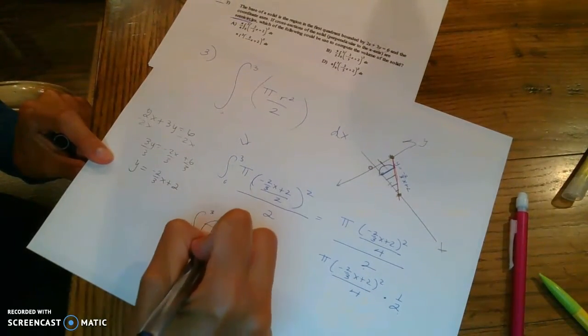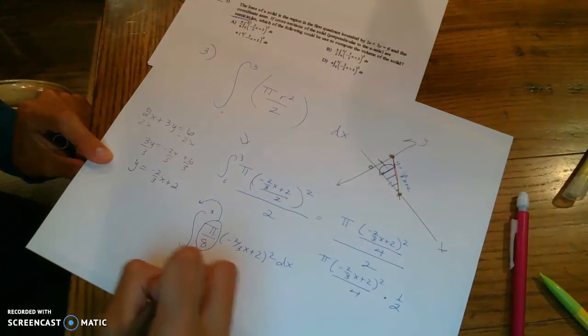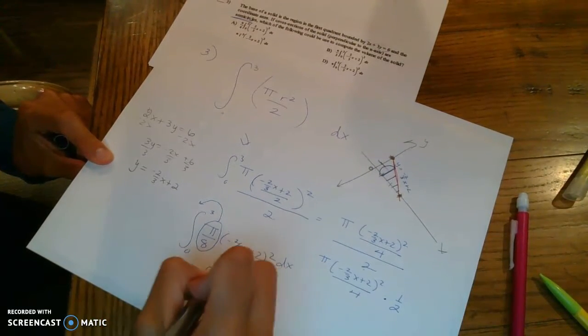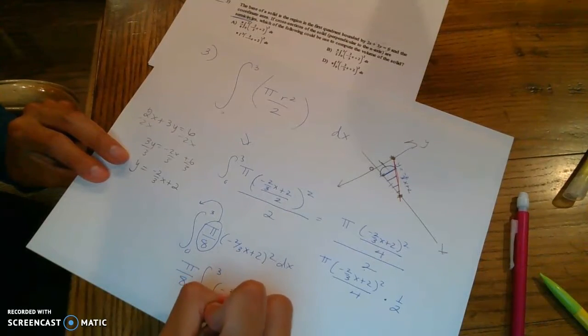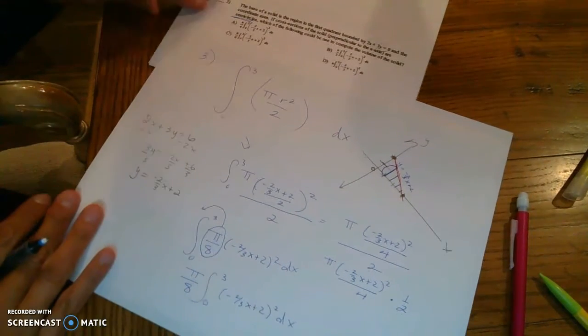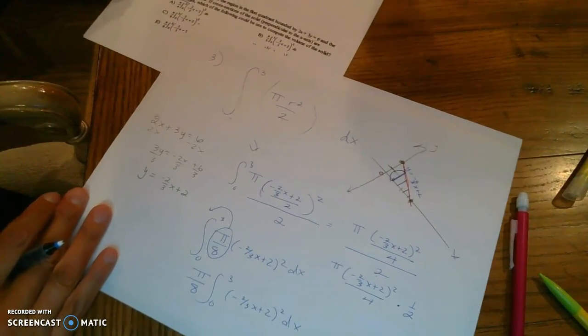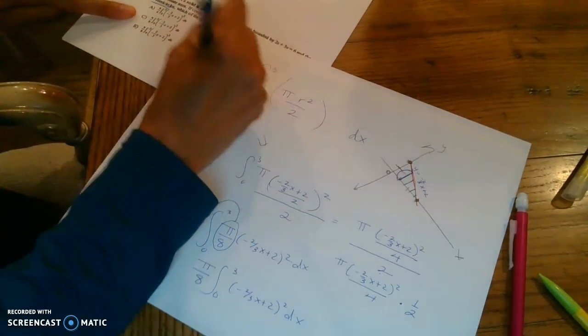By the constant multiple rule, that can get pulled out, and I can now write my answer as pi over 8, integral from 0 to 3 of negative 2/3 x plus 2, squared dx. And that choice there would be, I believe, choice C. So this would be C.